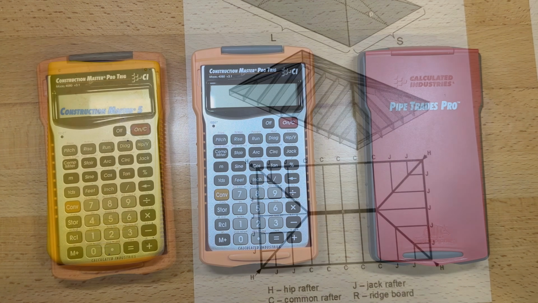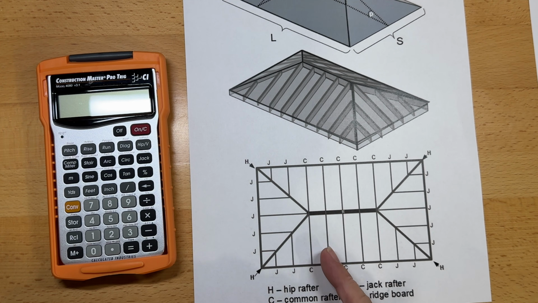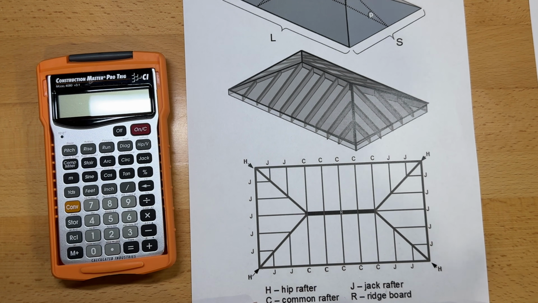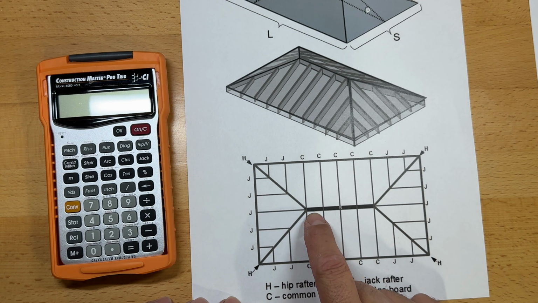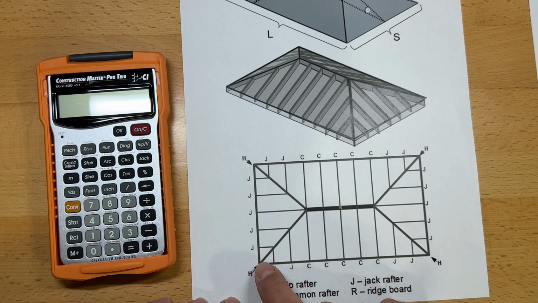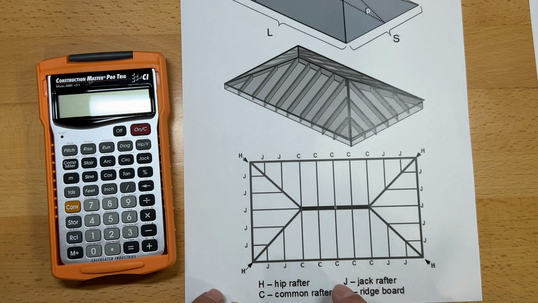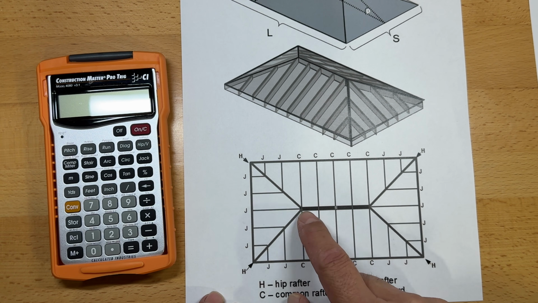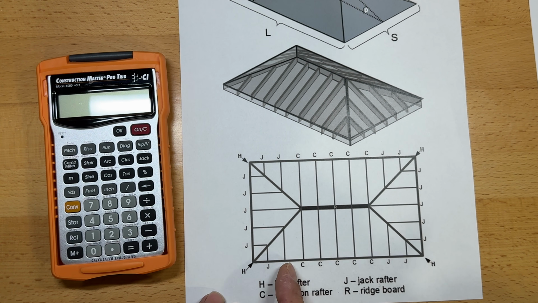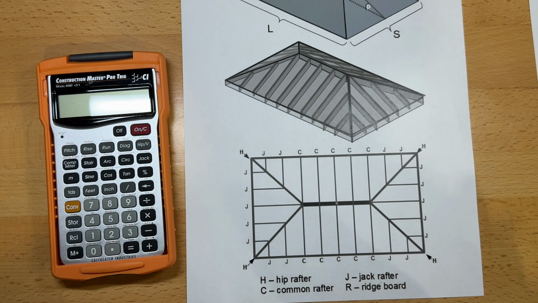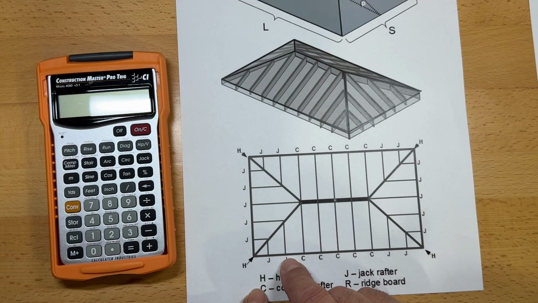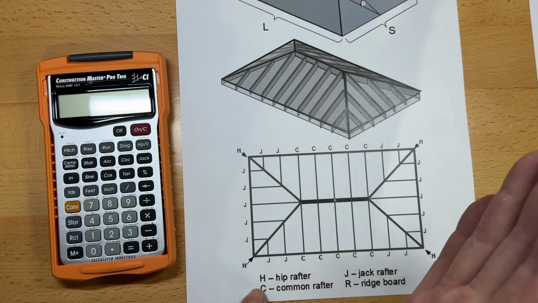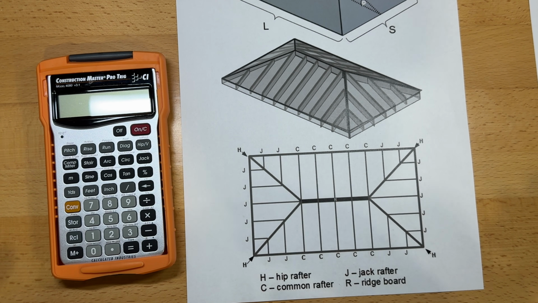Let's get started. Now, when it comes to roof framing, your rafters are going to be set on 16-inch centers, and there's several different types of rafters. You have the common rafters, which sit perpendicular to your ridge board. Then you have your hip rafters, which in a standard hip roof will sit 45 degrees to the common rafter. And then you have jack rafters. Now, jack rafters are defined as rafters that extend from the hip rafter to the plate, and these are cut on a 45-degree angle called a cheek cut.